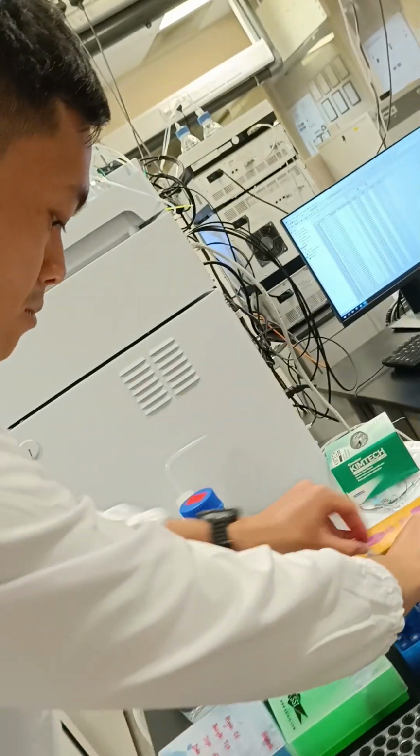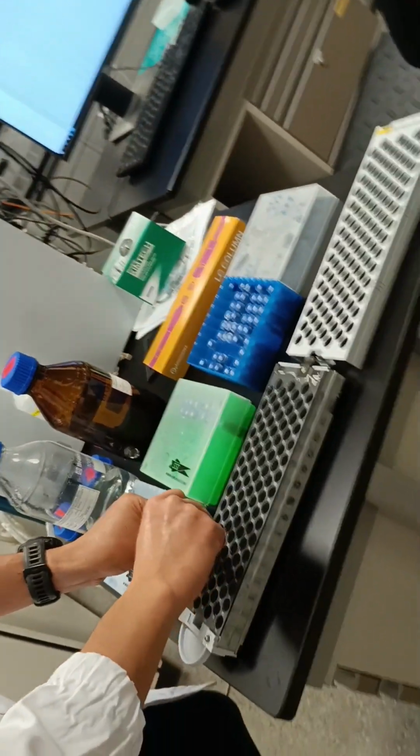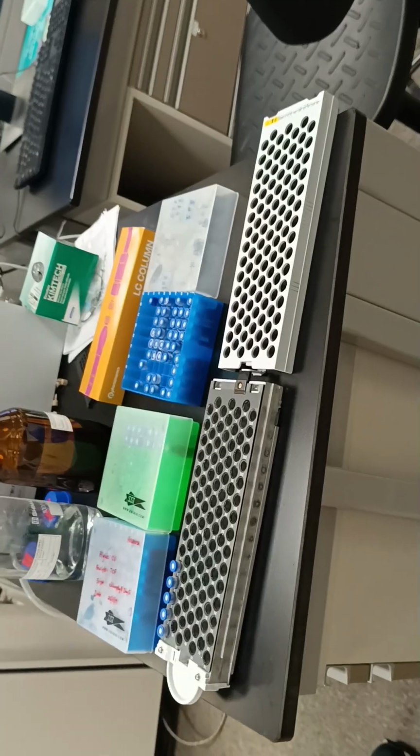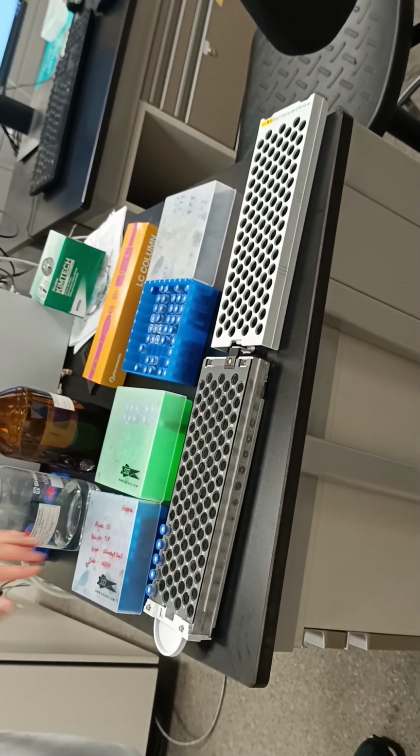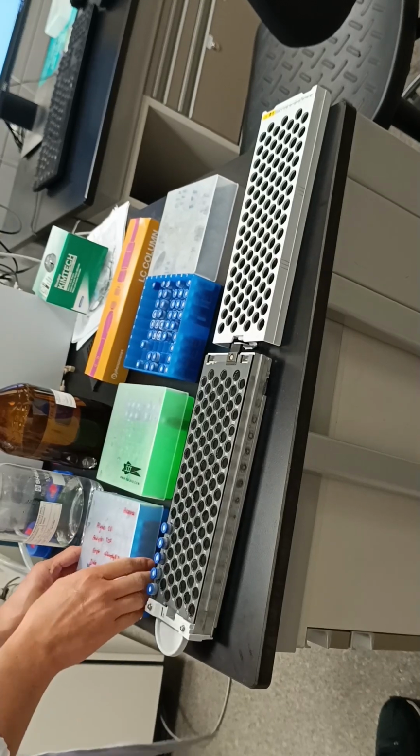Your samples originally are solid form, right? Yeah, the powder. Then you extract. Yeah, then I extract in every batch. But mine is already liquid. Okay, fair enough.